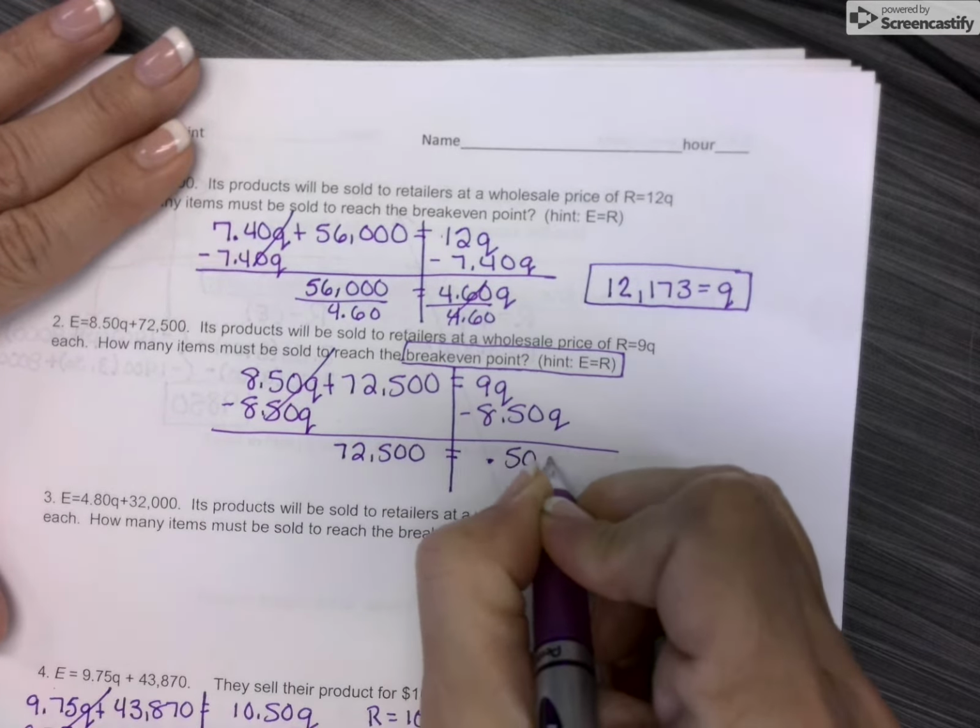How many of you guys got those two correct? Excellent.